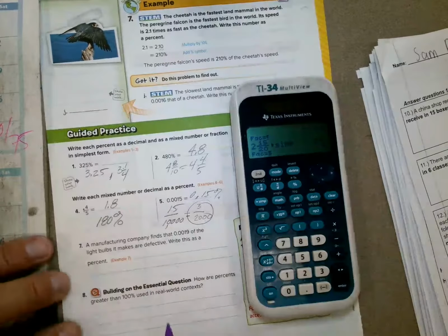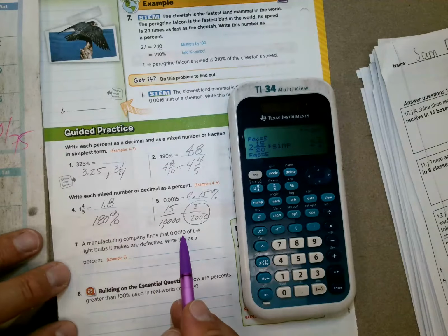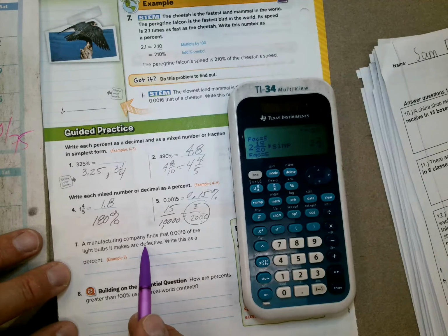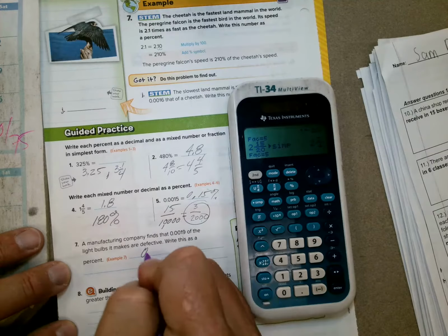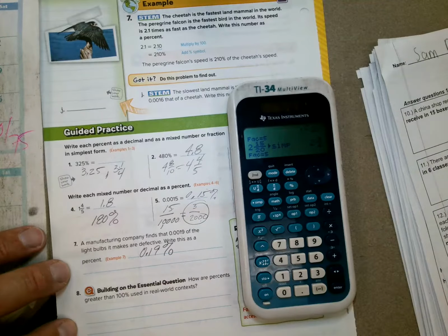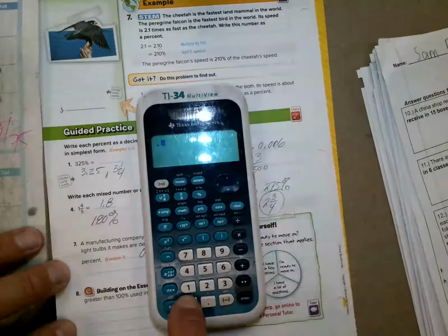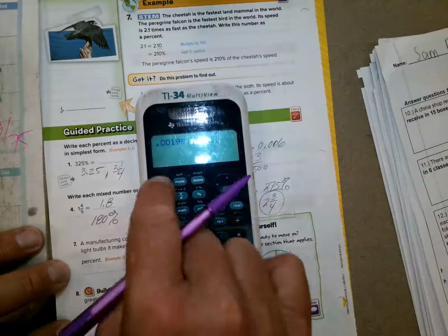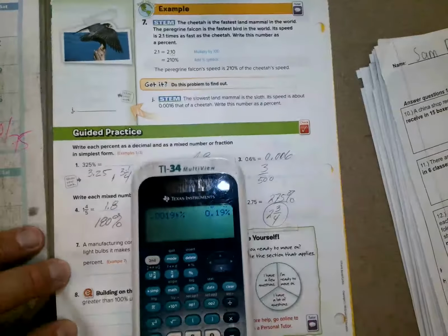Okay. Let's go. A manufacturing company finds that 19 ten thousandths of the light bulbs made were defective. What is this as a percent? I'm not even going to grab the calculator. I'm just going to move the decimal 2 places to the right. So this as a percent is 19 hundredths of a percent. And if you didn't believe that, let's plug 0.0019 into our calculator and change that to a percent. And there it is, 19 hundredths percent.